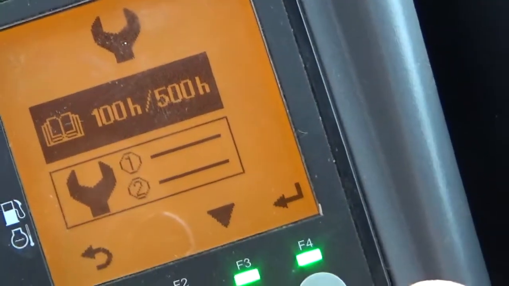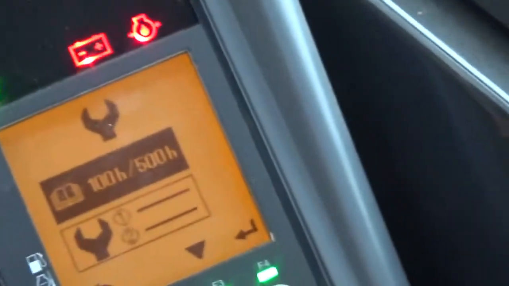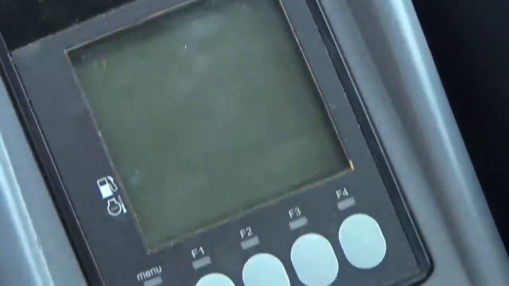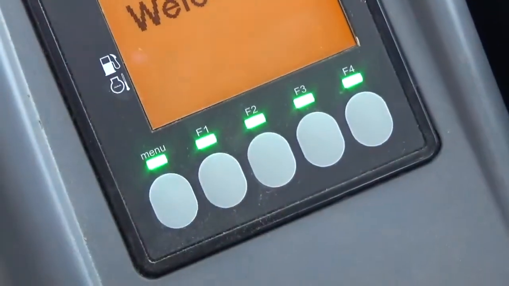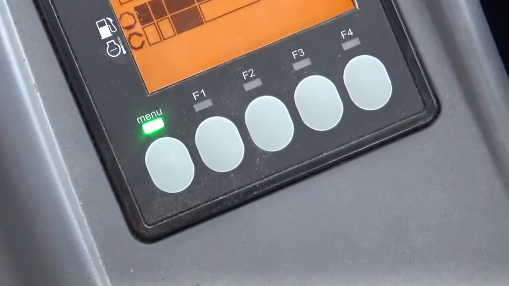And like I said, the actual warning buzzer when you first turn the key on is louder than hell, but that's the way they do it, I guess. So there you have it.